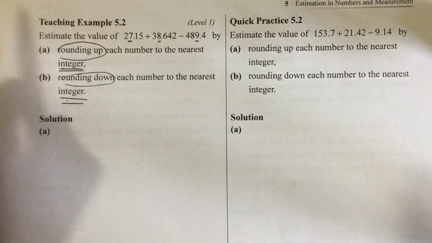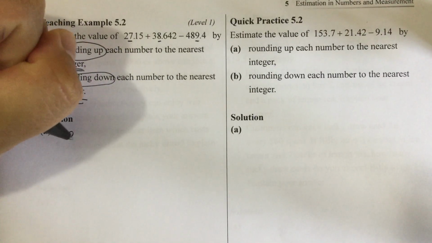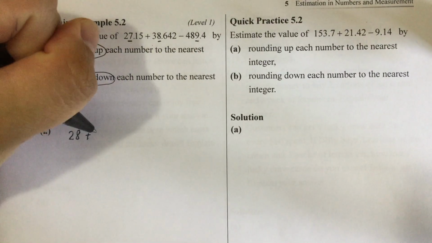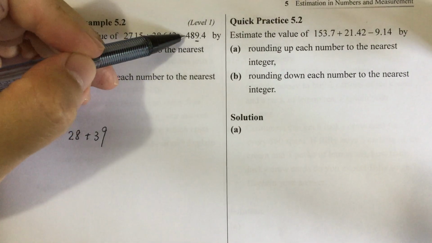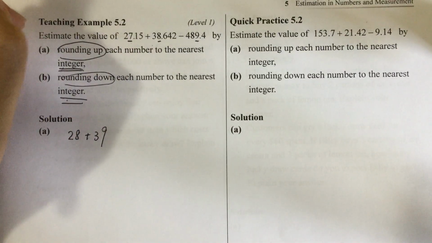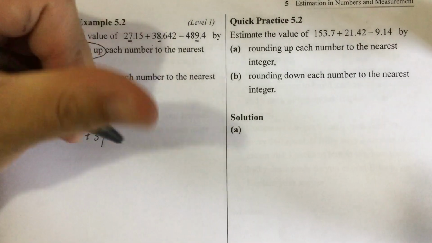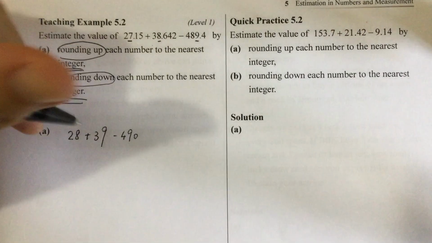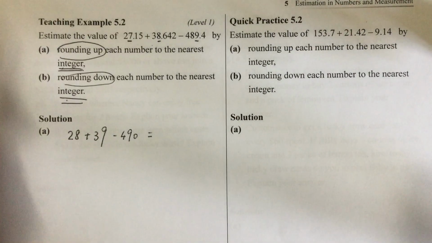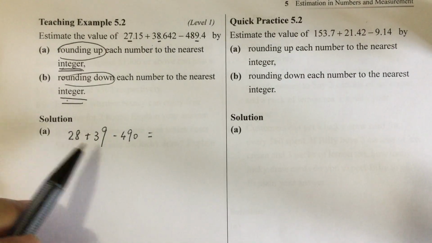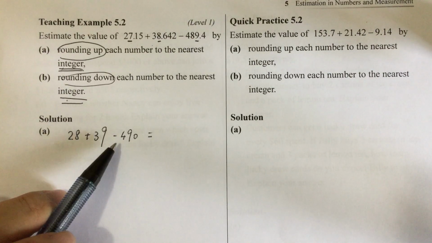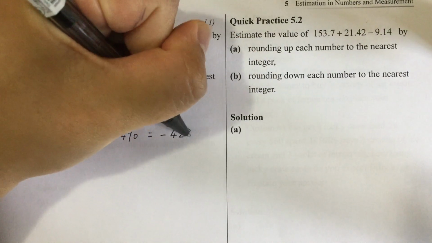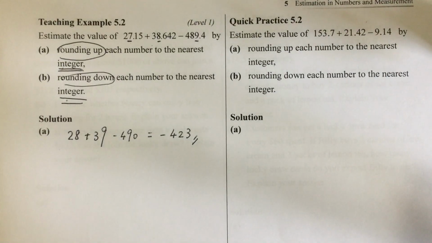Because part A is rounding up, that means I must make them bigger. So 27 make one more bigger, that is 28. 38, I want to make one more bigger, that is 39. And then 489, I want to make one more bigger. This is not 480, this is 490. Okay, so you will have the question like this. And the answer for this one is 28 plus 39 is 67, plus 9 is 76, and minus 490. So that is negative 423. So this is the answer for part A.